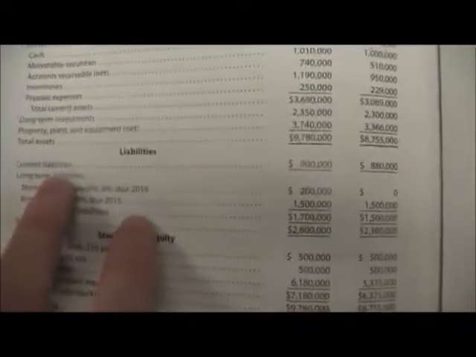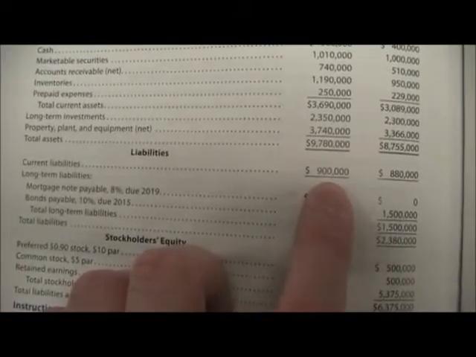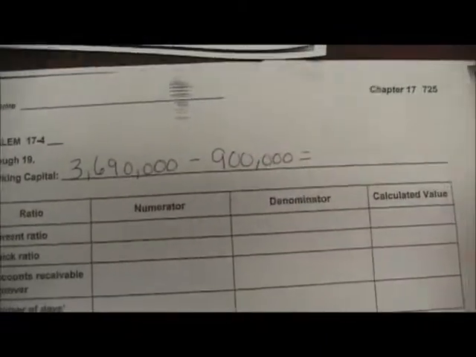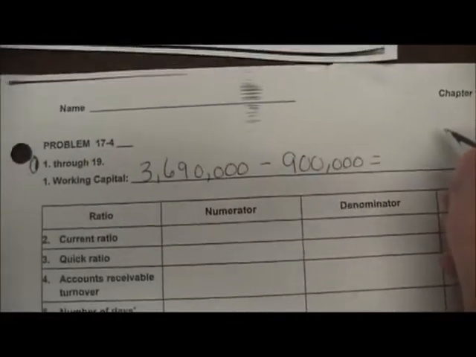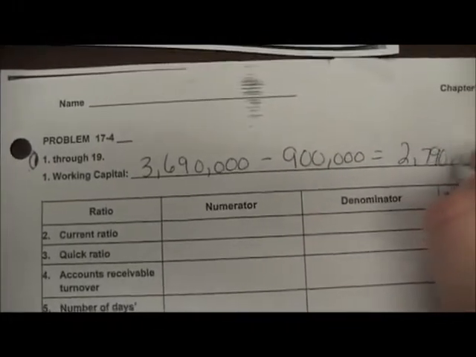And we're going to subtract our current liabilities. So back to our balance sheet, which tells us that our current liabilities were $900,000. So we subtract the $900,000, and we get a working capital of $2,790,000.